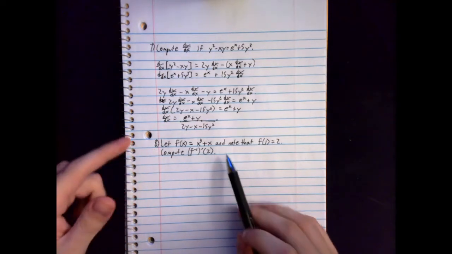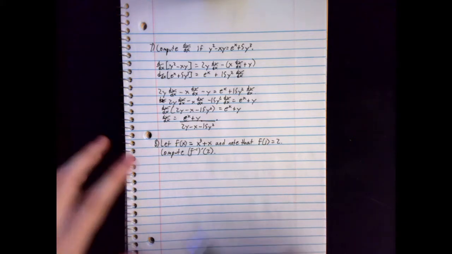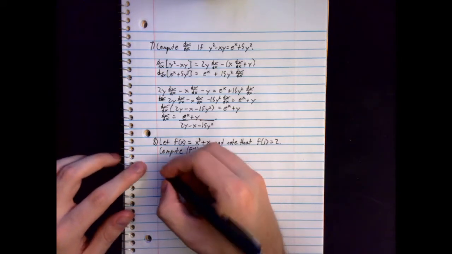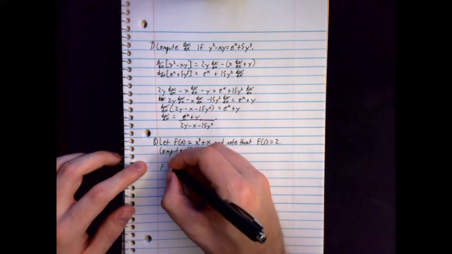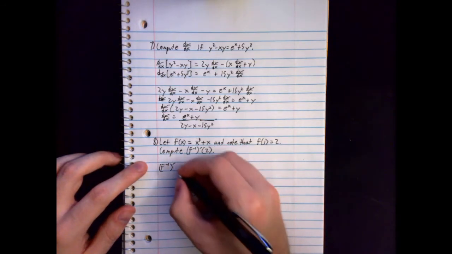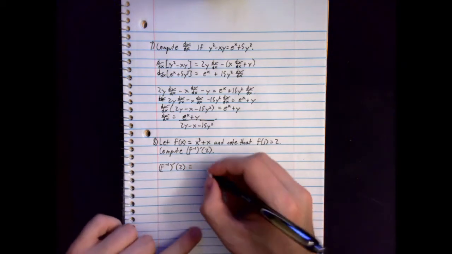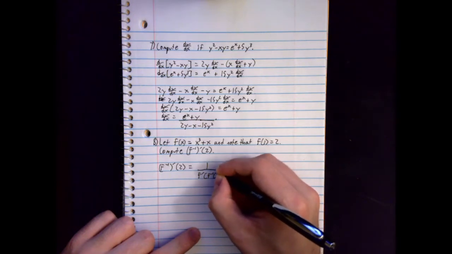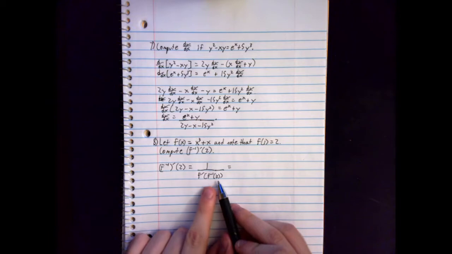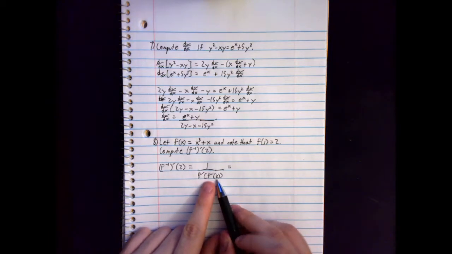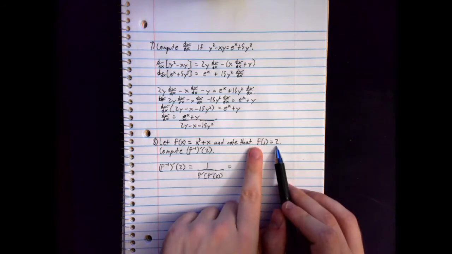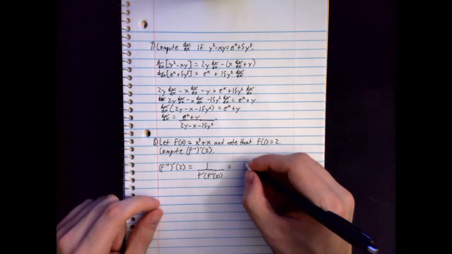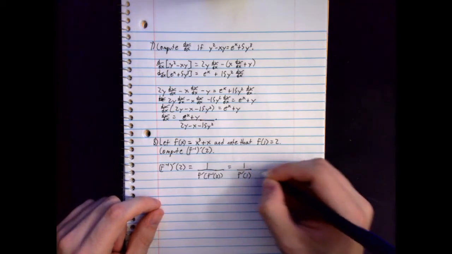Okay, now for this last one, we've got the derivative of an inverse, so we need to use the inverse function theorem. That is just the thing that tells us how to compute this derivative. So the inverse function theorem says that f inverse prime of 2 is equal to 1 divided by f prime of f inverse of 2. And then we need to work our way out from the inside. So f inverse of 2, well, f of 1 is 2, and so if you apply f inverse on both sides of this equation, you get that f inverse of 2 is 1. So I have 1 over f prime of 1.